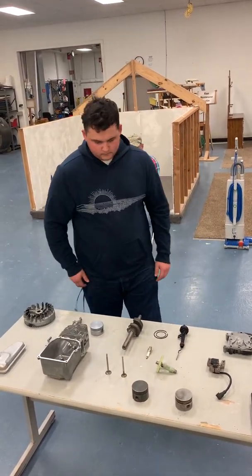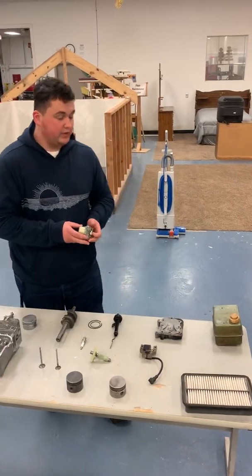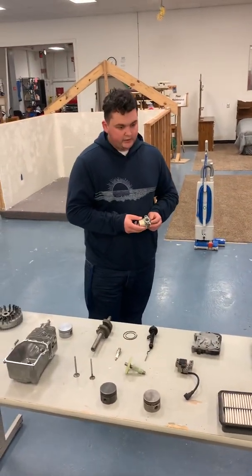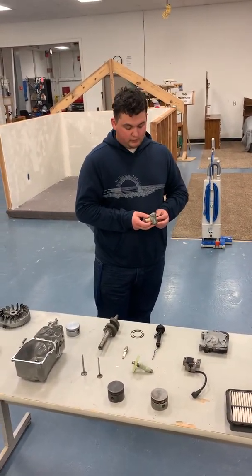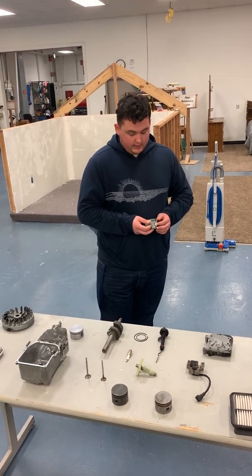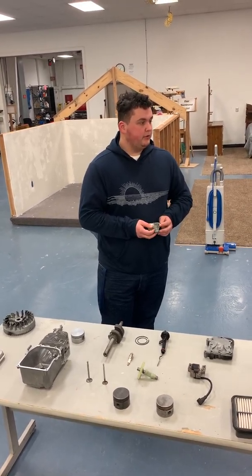Carburetor. This here is a carburetor. It is a device that automatically mixes the proper portions of air to be mixed with the fuel to be burned in the engine.